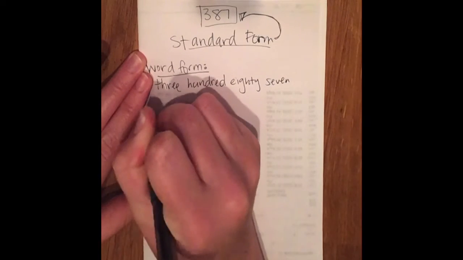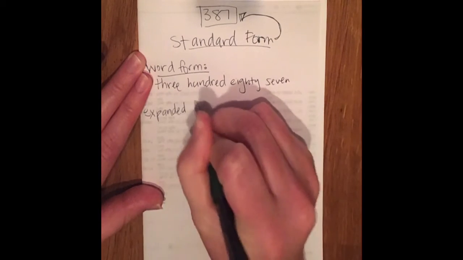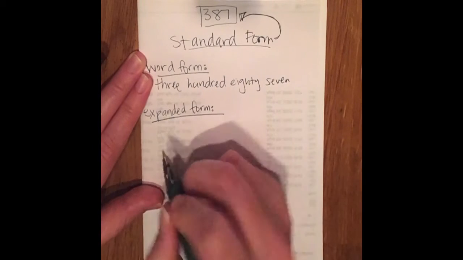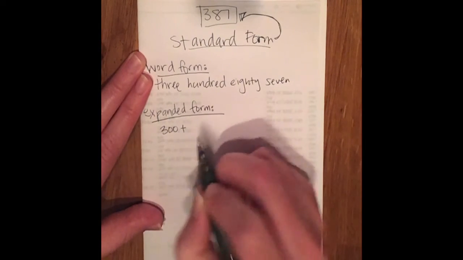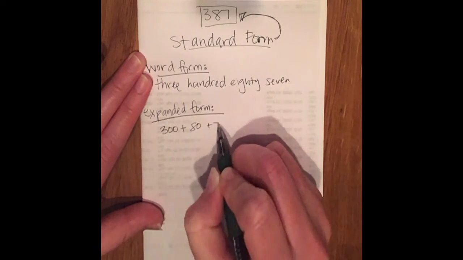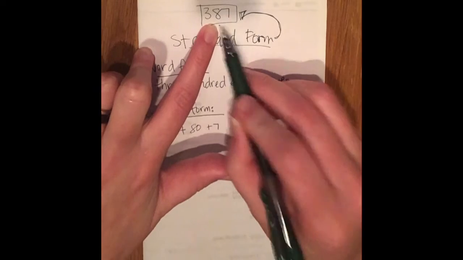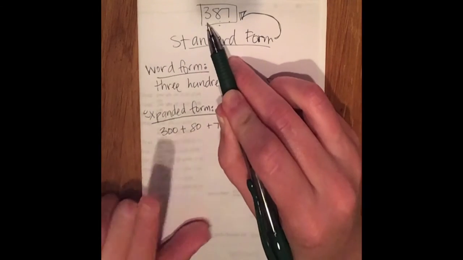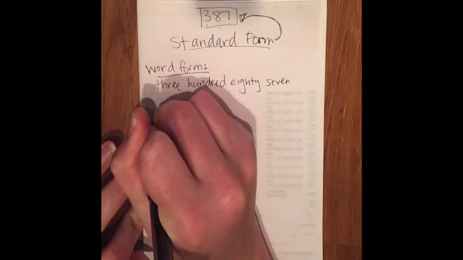We have expanded form next. Yep, exactly. So you have 300 plus 80 plus 7. Remember, you're just breaking this apart into each place value. This is our ones, tens, hundreds. Okay, remember this is just a review. You all should remember this.